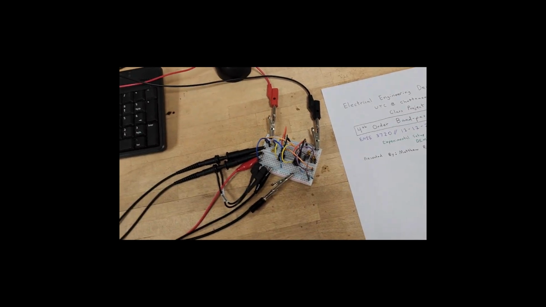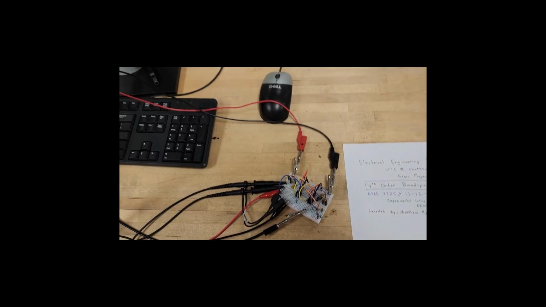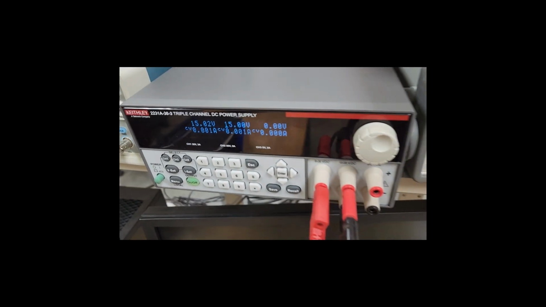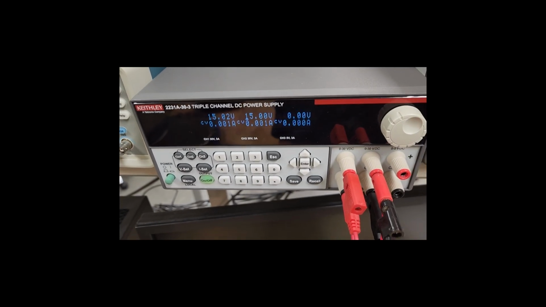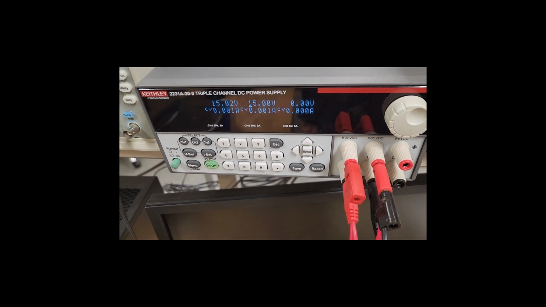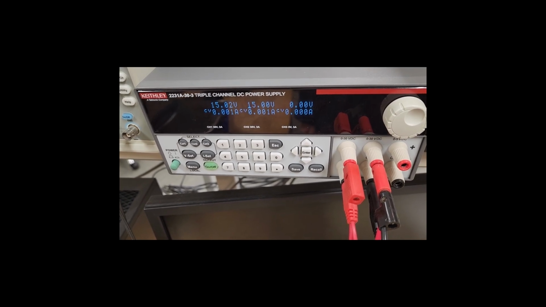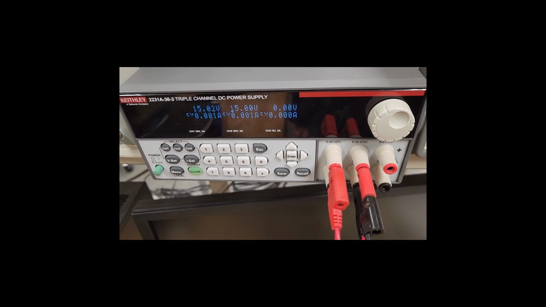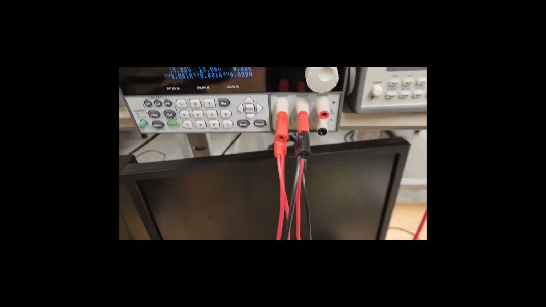Now, we are moving on to the other parts of this demonstration. First, we have our DC power supply set at 15 volts on channels 1 and 2. Now, I will have to walk over here for a second so this light doesn't turn off. Sorry.